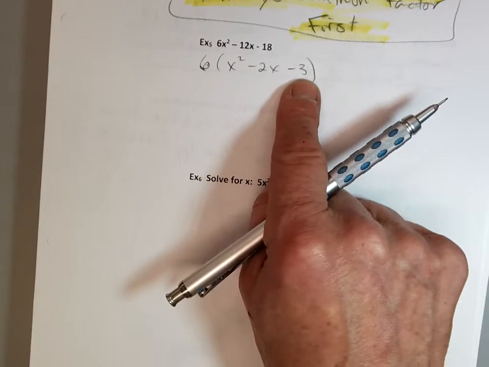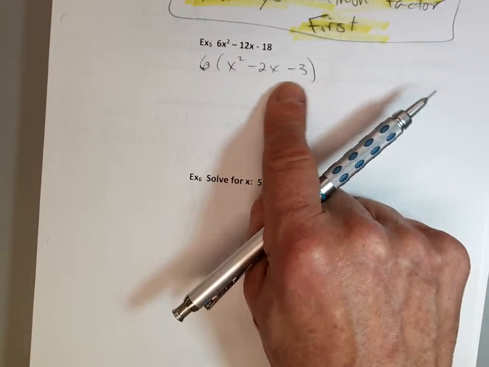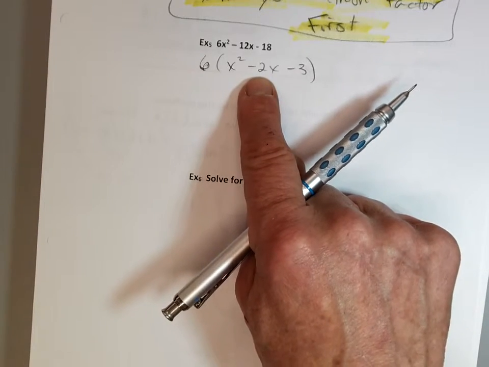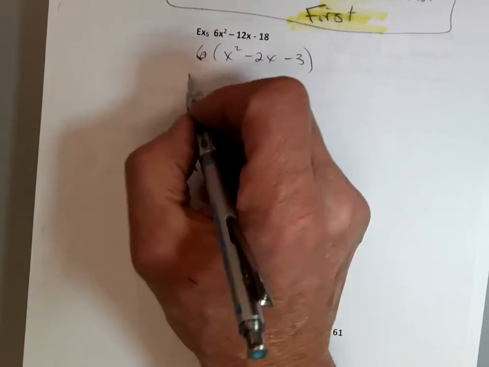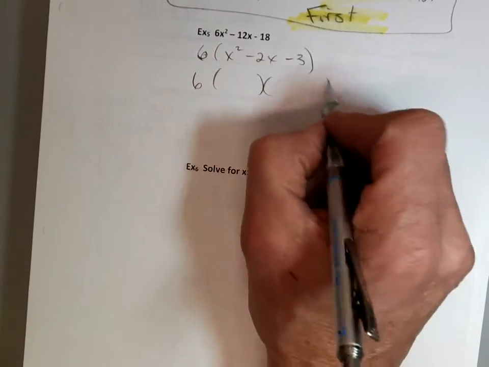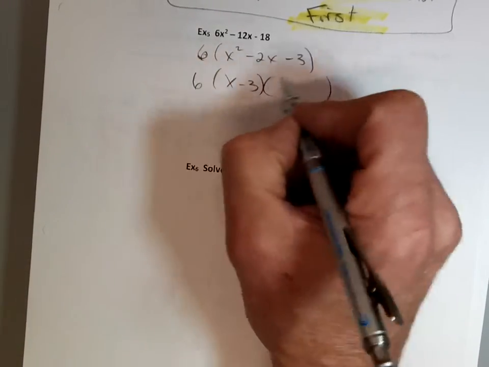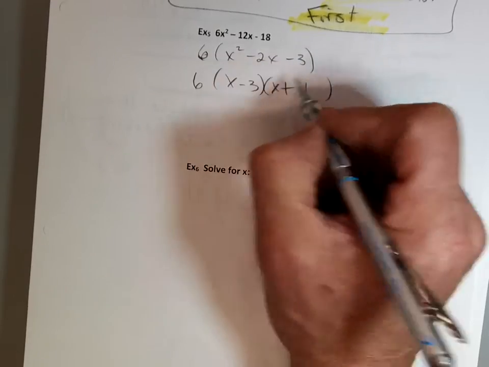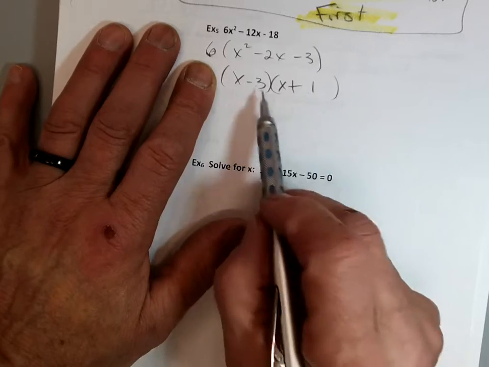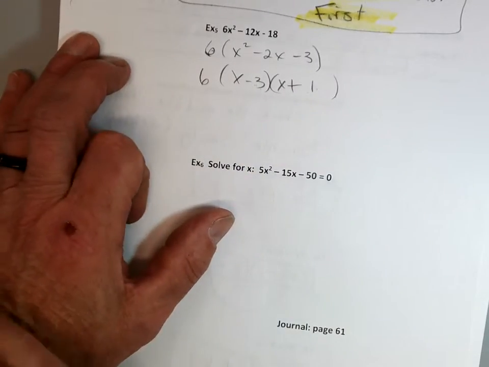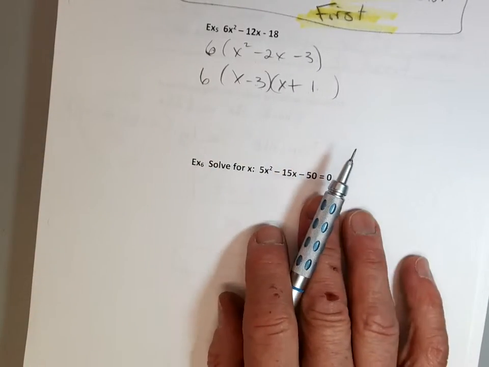What times what makes 3? 3 and 1, right? Could that make a 2? Sure. This is yesterday's stuff, right? So the 6 is out. There's no number in front of here. So this is just going to go to, you ready? x minus 3, x plus 1. Check it out. Here's my negative 3. If I add them, I get the negative 2, right? And the 6 is still part of the problem, but it's on the outside, okay?